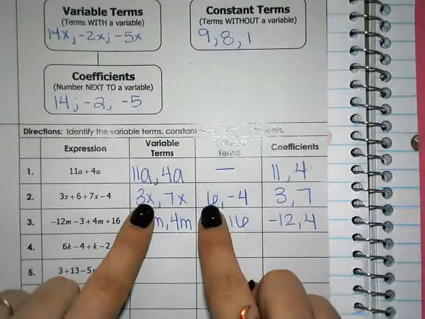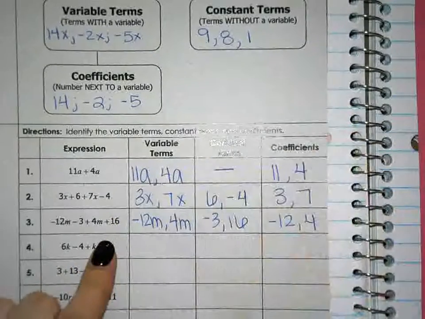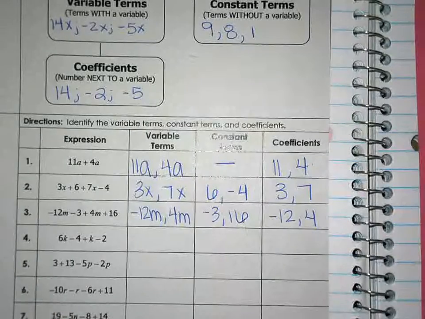Could I combine 3x and 6? No, because their variable terms are separate from your constant terms. You cannot combine them together.